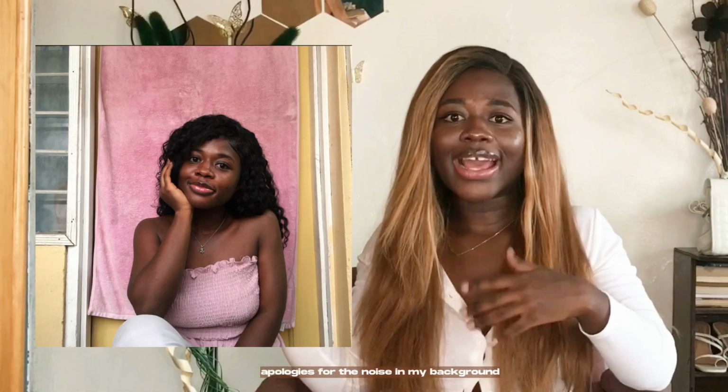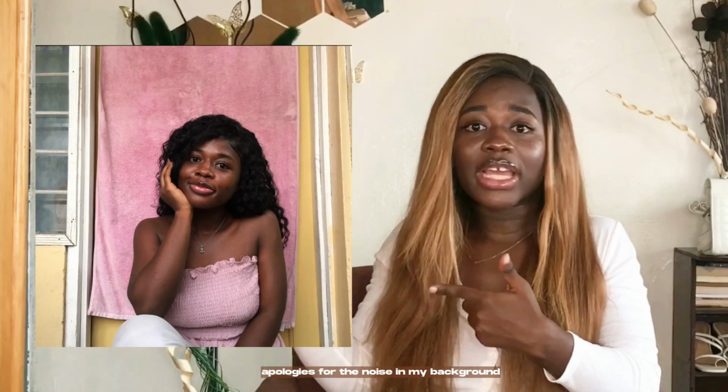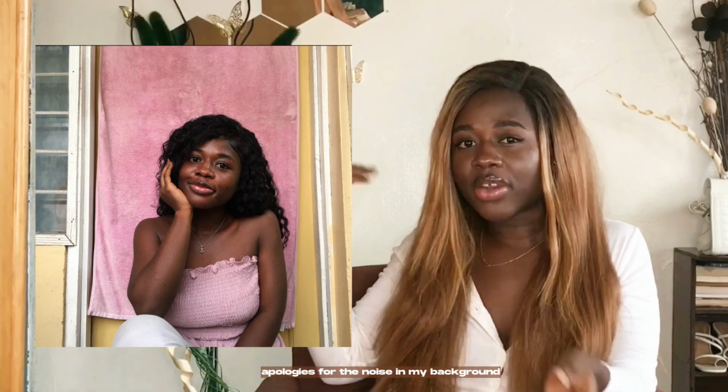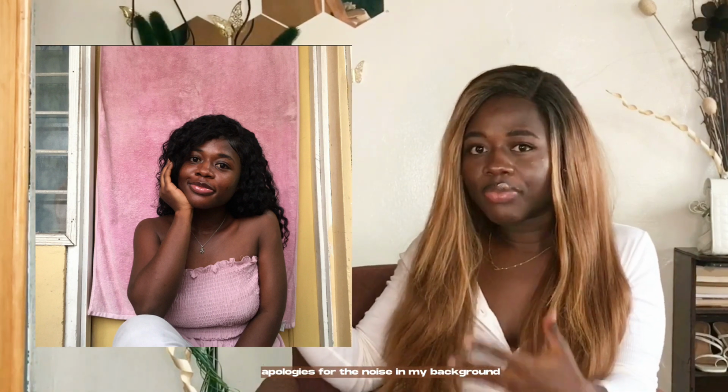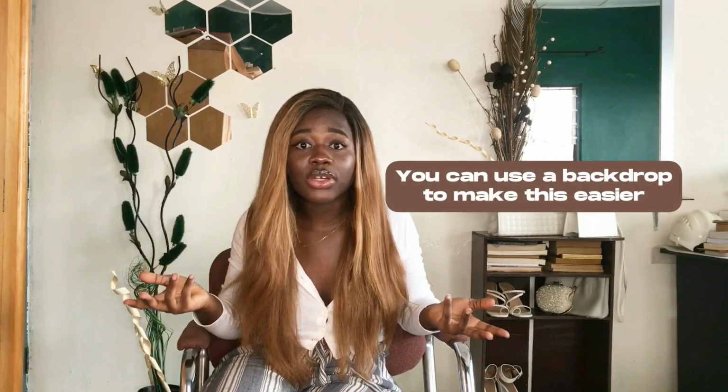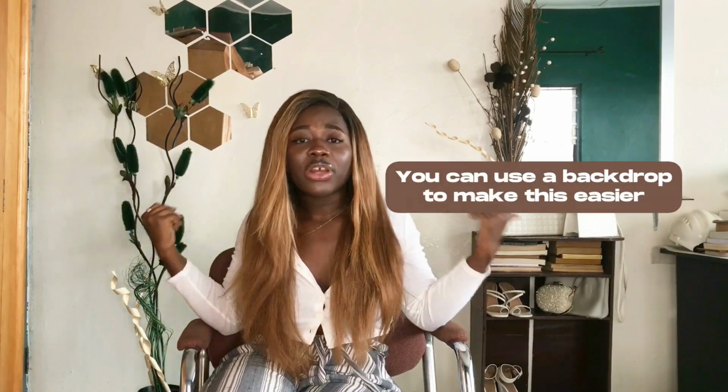Where I had this photo right here, I switched from this to this. So in this photo I had this towel behind me, and that was because I wanted to have a blush pink kind of background that matches my top. I don't know if you get me. So I decided to get a backdrop that looked close to the color that I wanted to change my background to. You can adopt this method by also getting a backdrop that is close to the color that you want to change your background to.